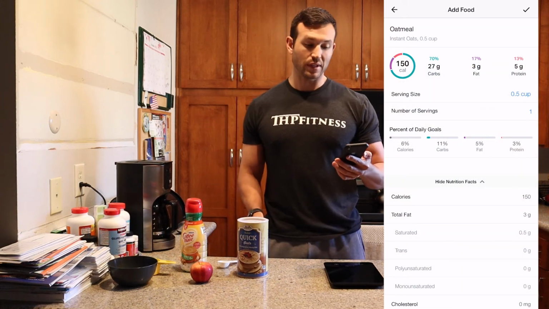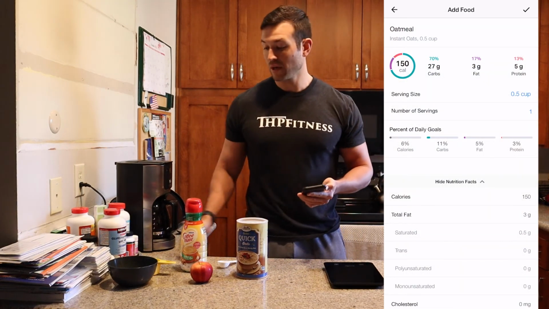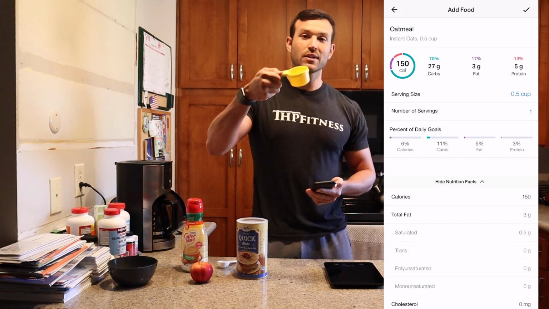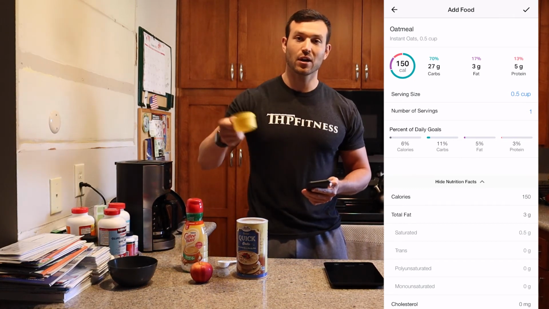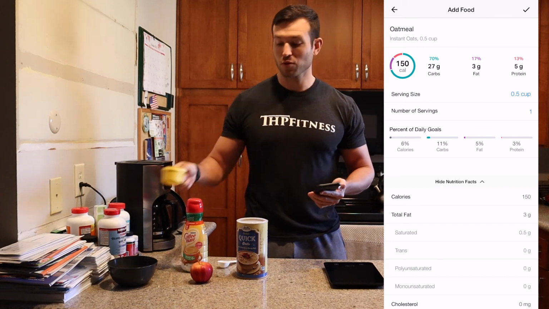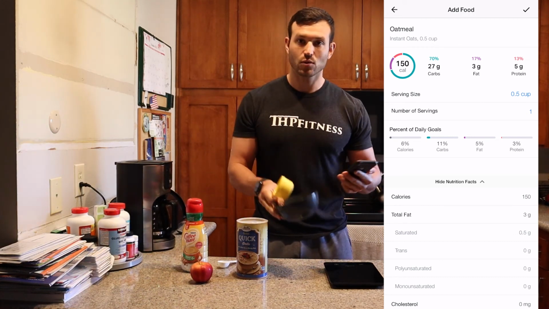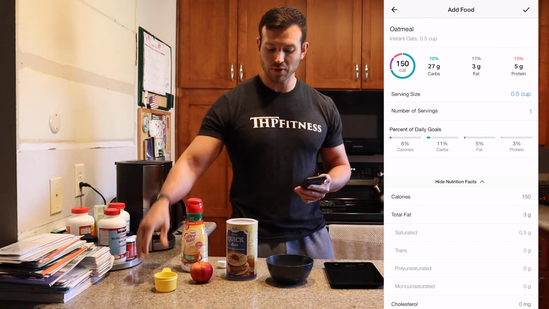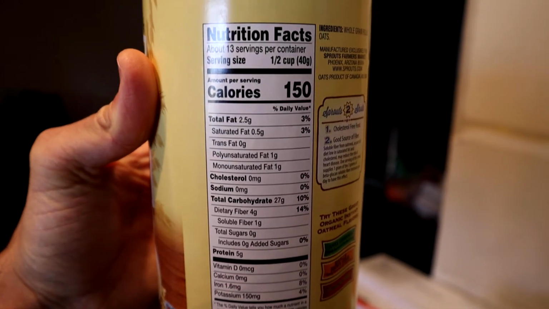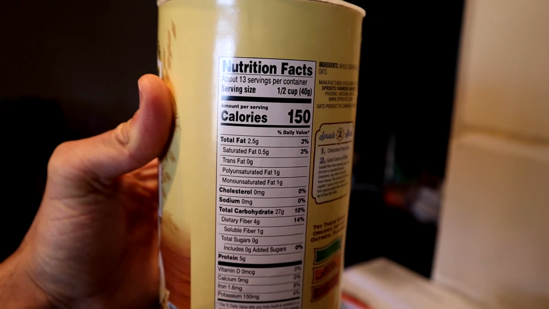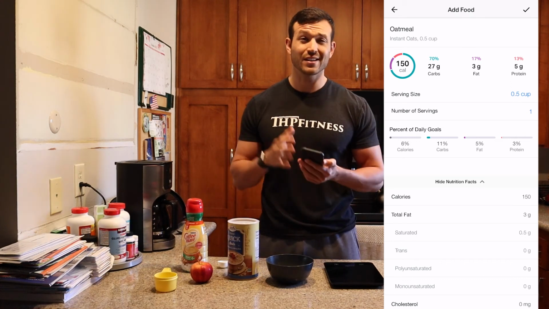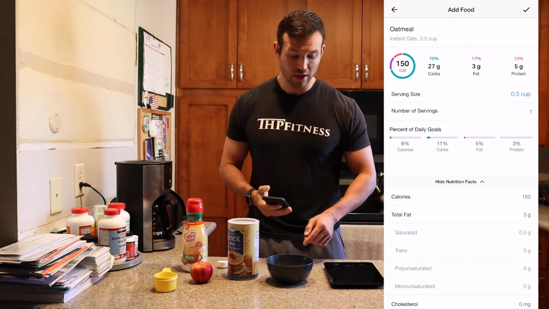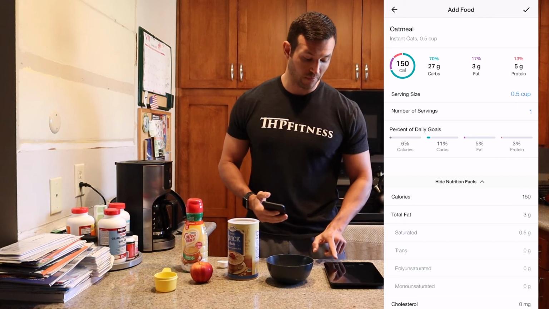So one basic serving size says it's 1/2 cup. So there's 2 ways you can do it. The first way is you can use something like this. This is a 1/2 cup. You can scoop it in, dump it into your bowl right here, and then that's a 1/2 cup serving. But if you notice here on the food label, it says 1/2 cup is 40 grams. So what I personally like to do is to try to get as exact as possible. You know the drill. So what I'll do is I'll use my food scale.